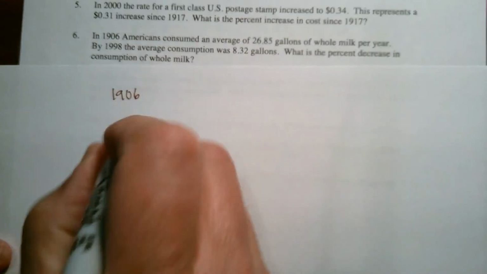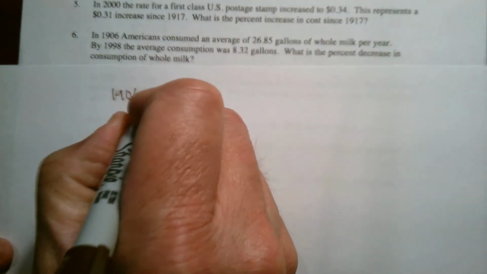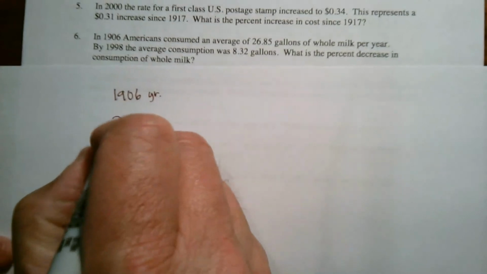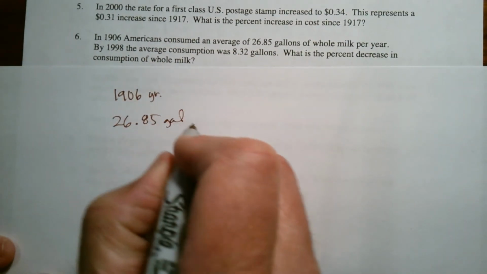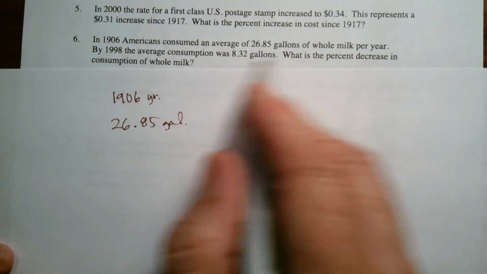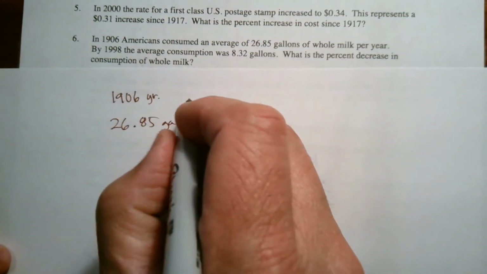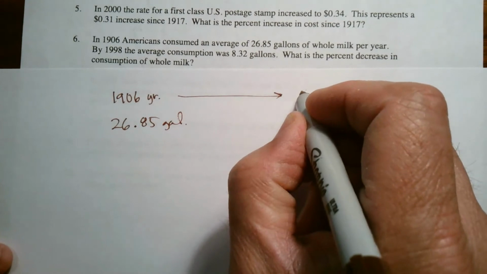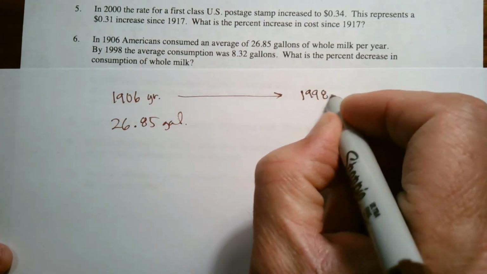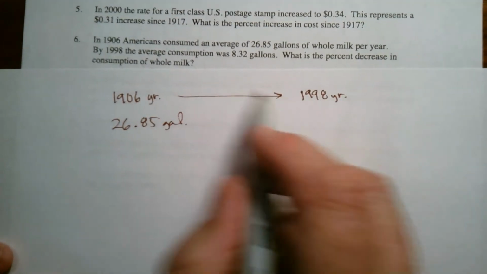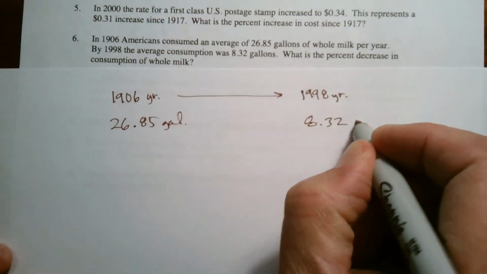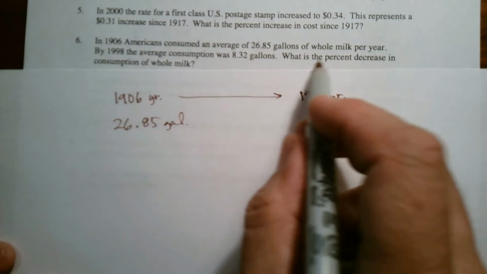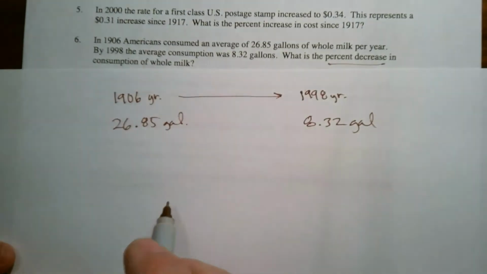In 1906, Americans consumed an average of 26.85 gallons of milk. Then the years went along, and in the year 1998, the average consumption was 8.32 gallons. It wants to know what the percent decrease is.